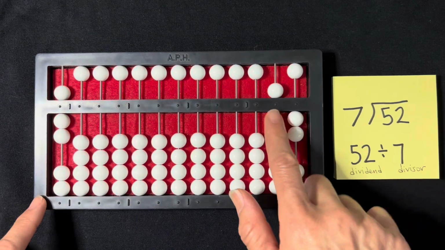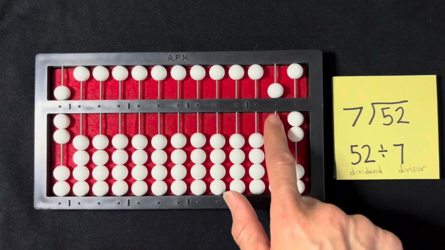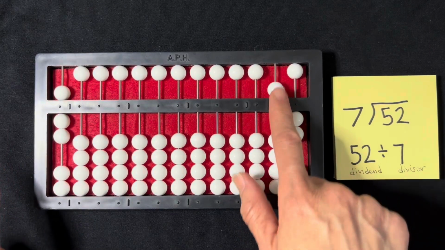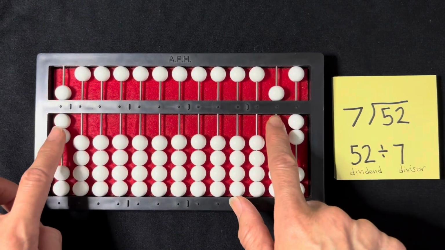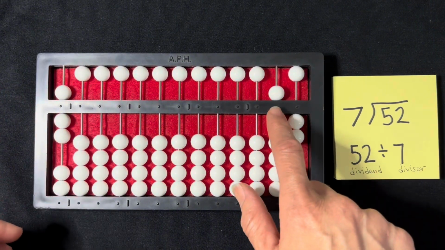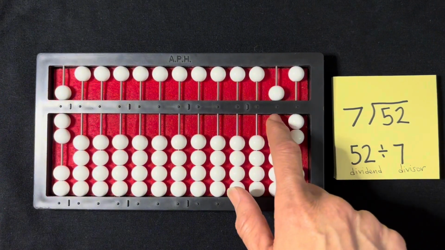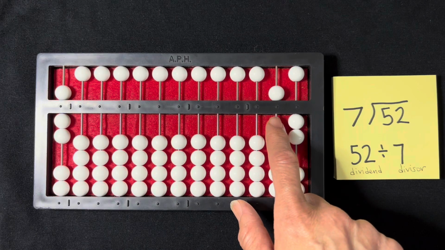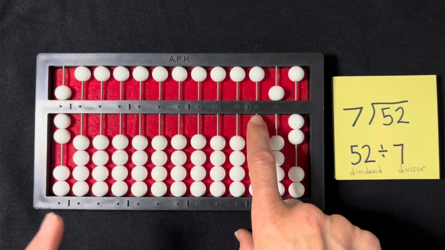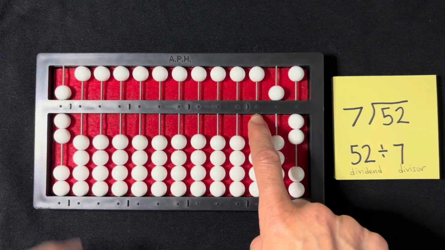So what I'm going to start by doing is comparing the first digit in my dividend with my divisor. So the first digit in my dividend is 5 and my divisor is 7. So my divisor is larger than the first digit in my dividend. So I am not going to skip a rod. I'm going to go directly to the left of my dividend to begin writing my answer.